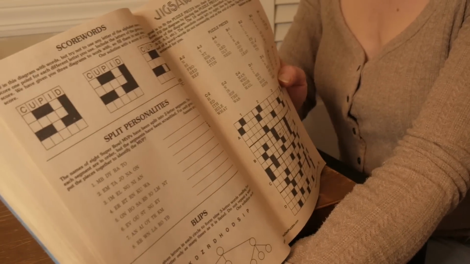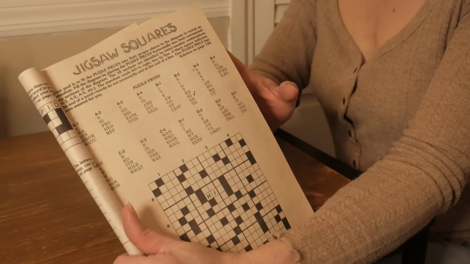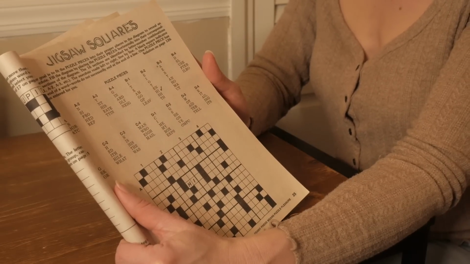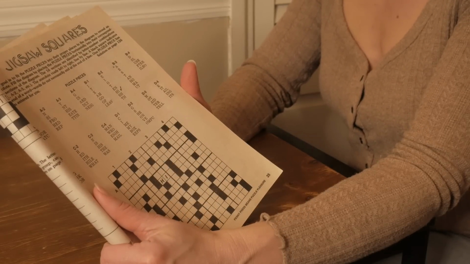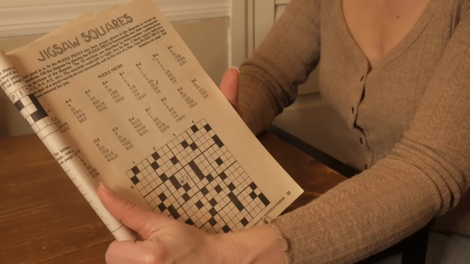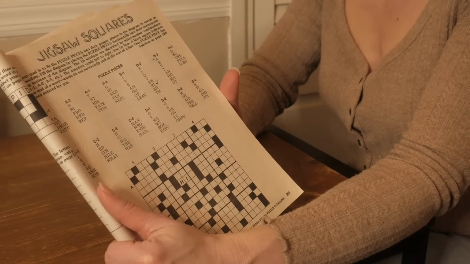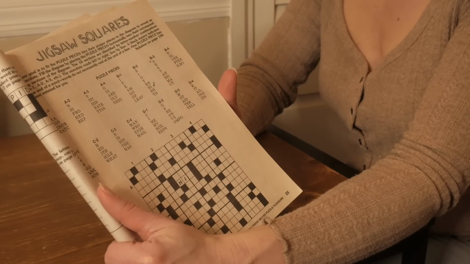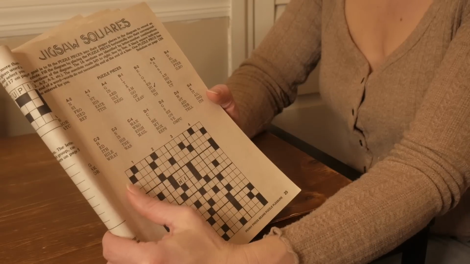And then on the other side, we have Jigsaw squares. So this one says, your goal is to fit the puzzle pieces into their proper places in the diagram to reveal an anecdote. Fill the diagram by placing the puzzle pieces horizontally into their corresponding sections of the diagram. This one looks complicated. Oh, there's the diagram there, okay.